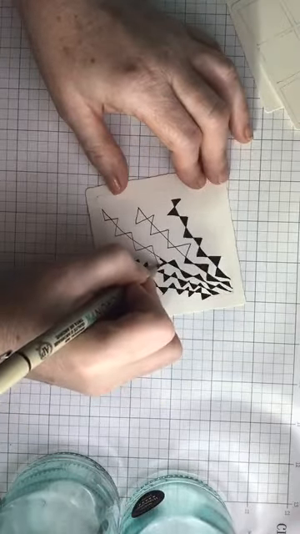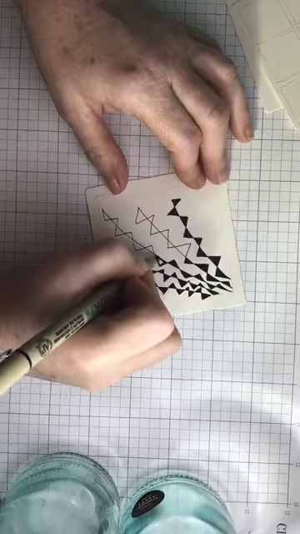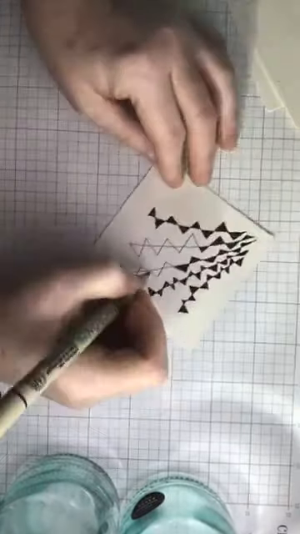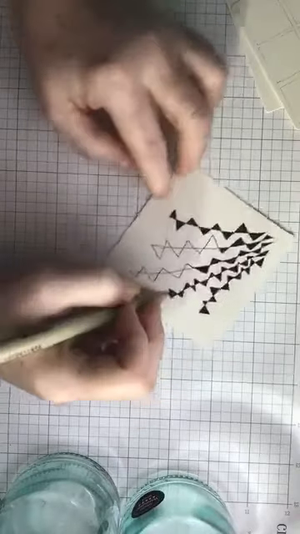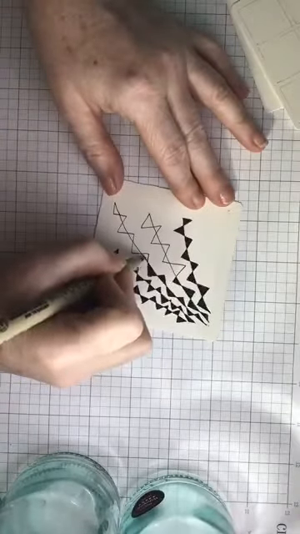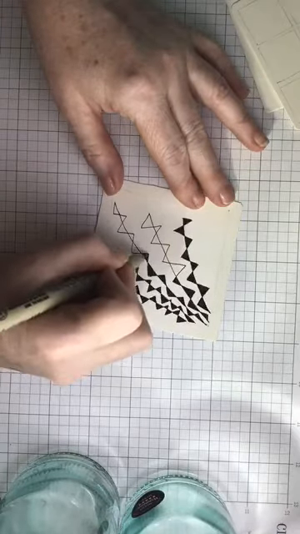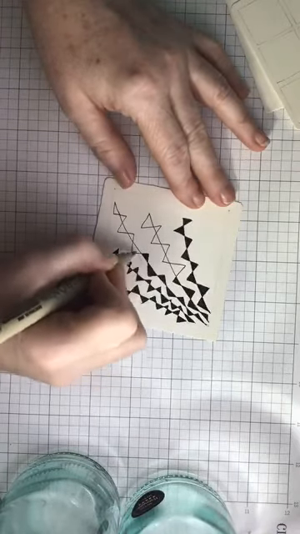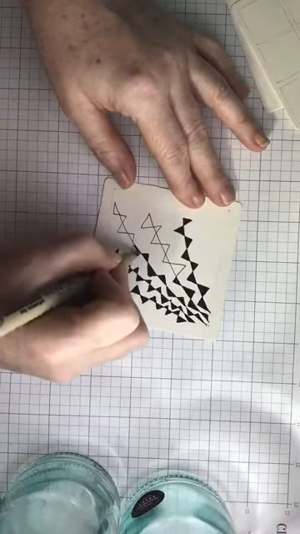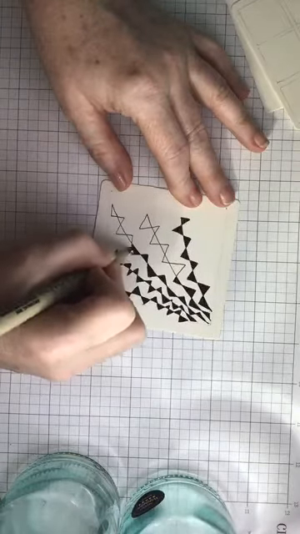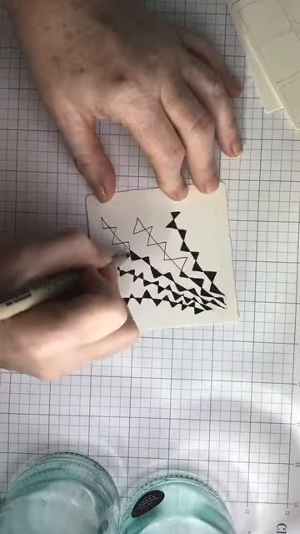So this is one of those patterns that is easy to get lost in, just the coloring, taking the time to make those really dark marks. I don't know about you, but I love watching a spot on my tile go from white to ink black. There's just something so soothing about that.